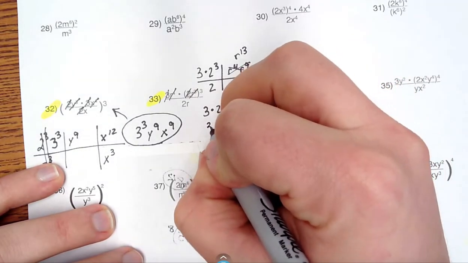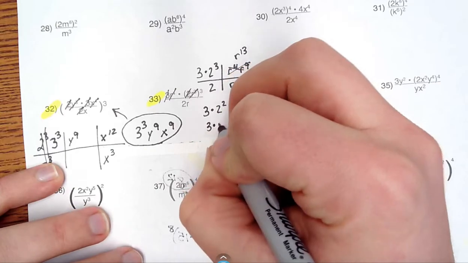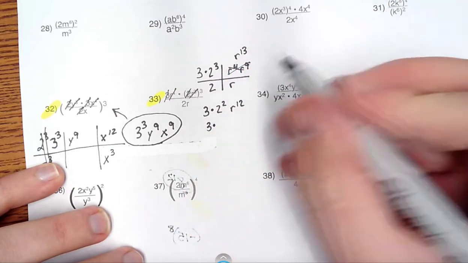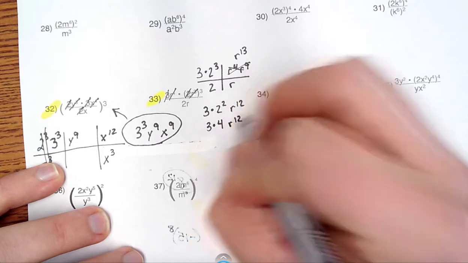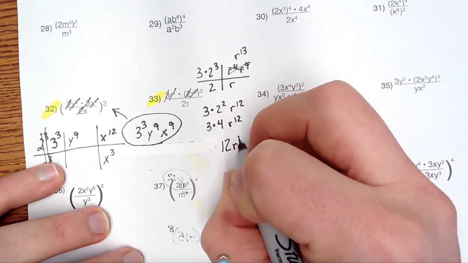So I have 3, and I'm going to actually do this: 3 times 2 squared. 2 squared, 2 times 2 is 4. And 3 times 4 is 12, so I have 12 r to the 12th.